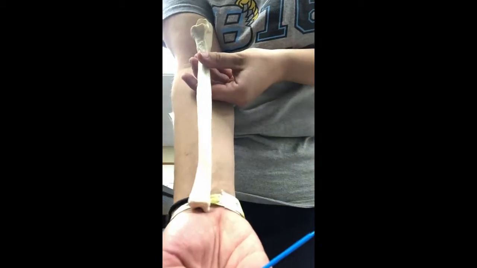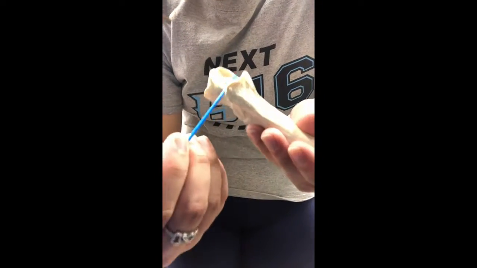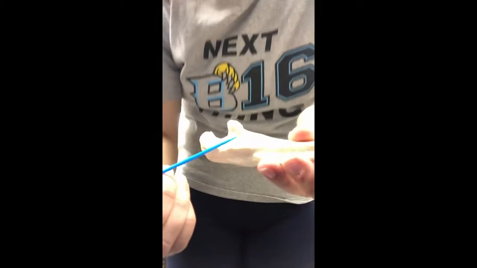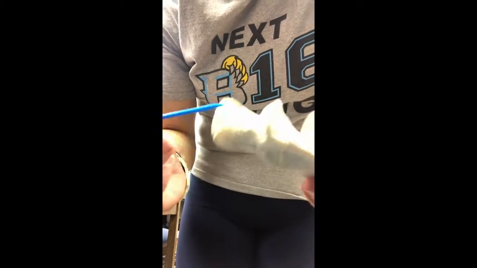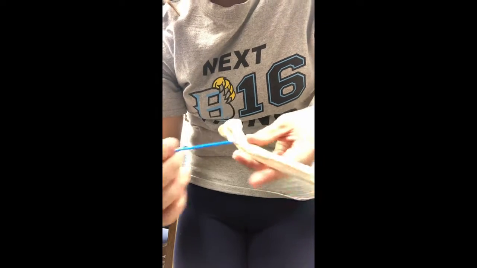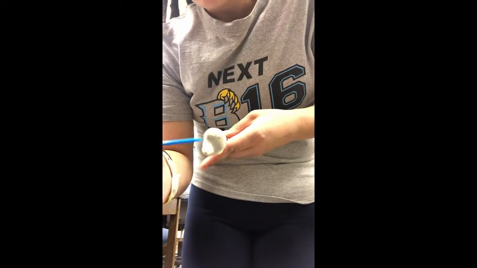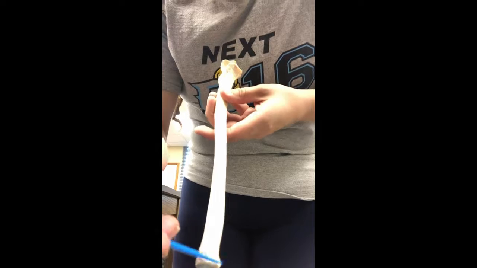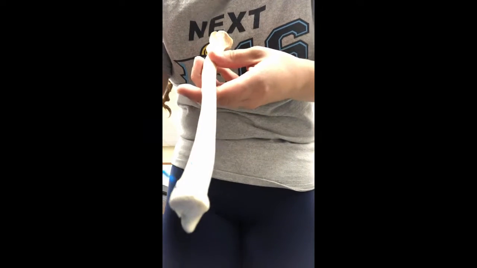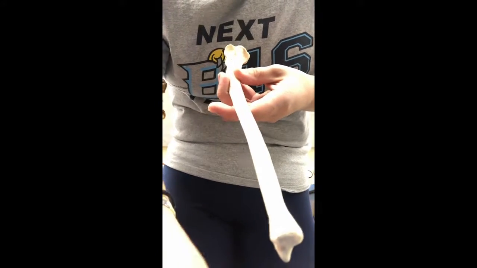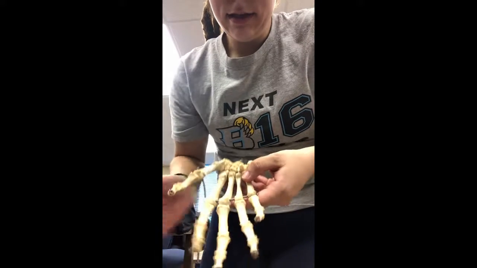This is a right ulna. You have the trochlear notch right here and the radial notch right here. You also have the coronoid process right here and the olecranon process. And here's the styloid process right here, along with the head of the ulna. This is the head.